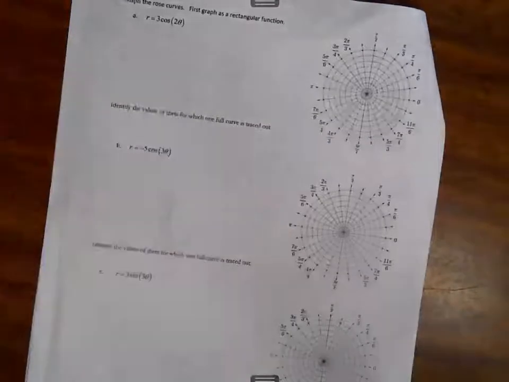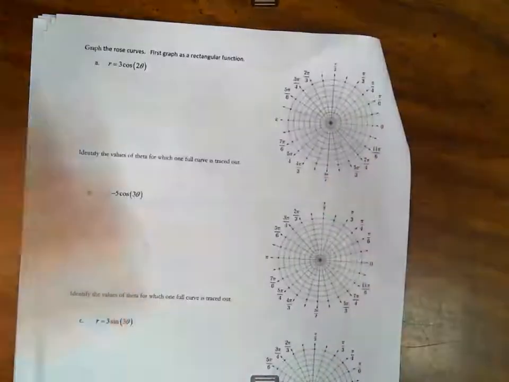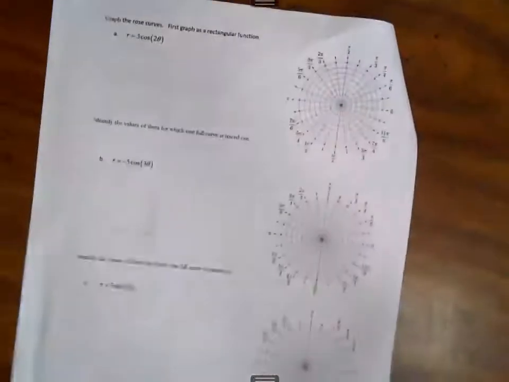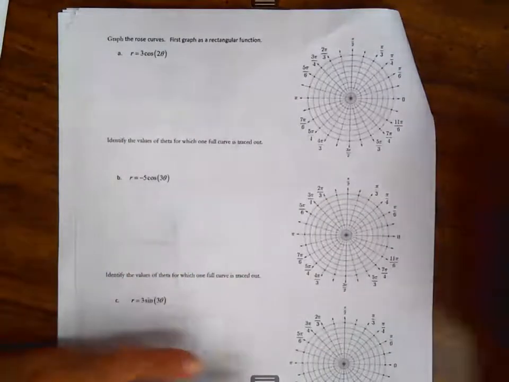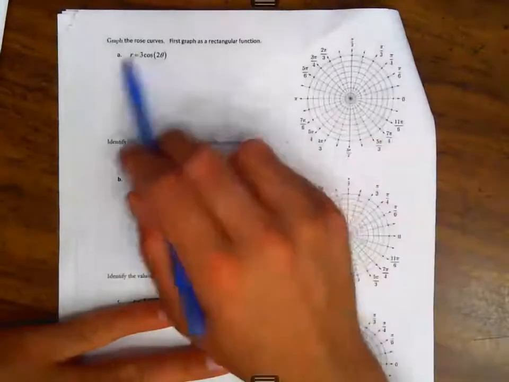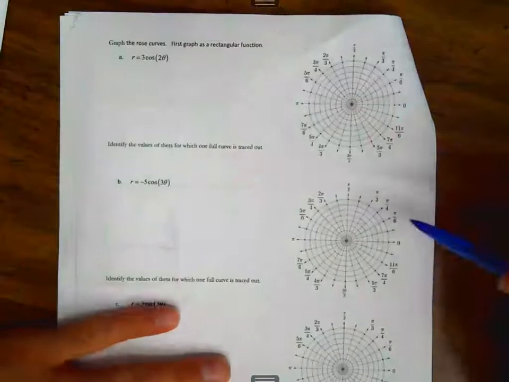So when we graph a rose curve, you want to first graph the rectangular version. So we're going to basically graph this like we started, over an x and y axis, and then take those points and plot them on the polar grid.